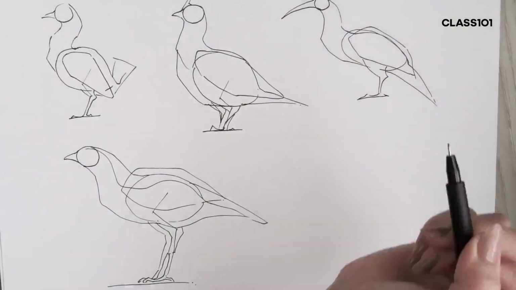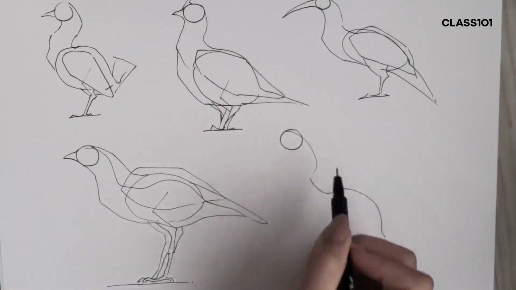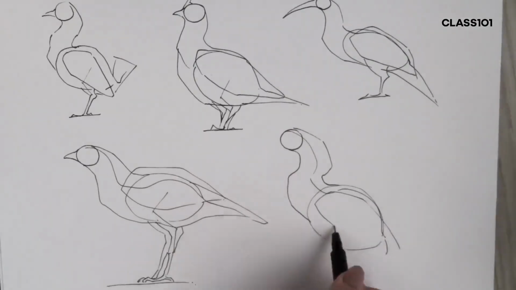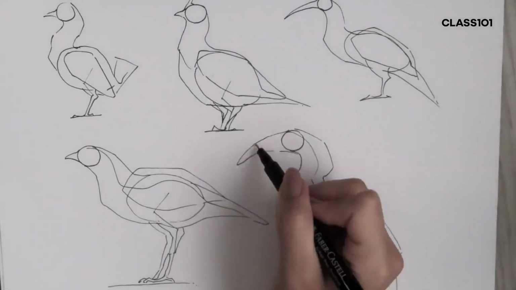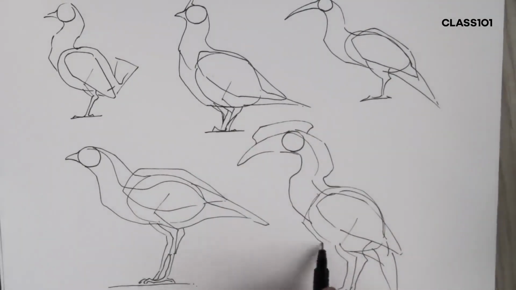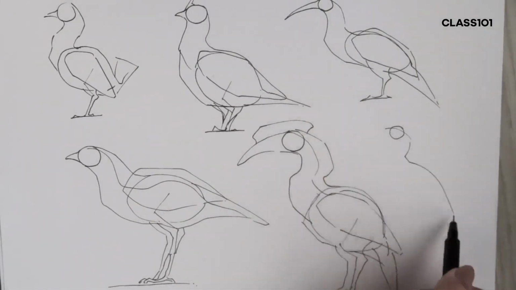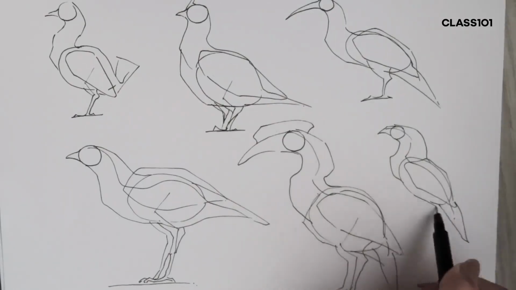So I'm going to draw some side views of a bunch of different birds here, and I'm going to use some angular lines instead of just using completely rounded shapes, especially in the body. This way I can capture the form sensitivity while maintaining simplicity.